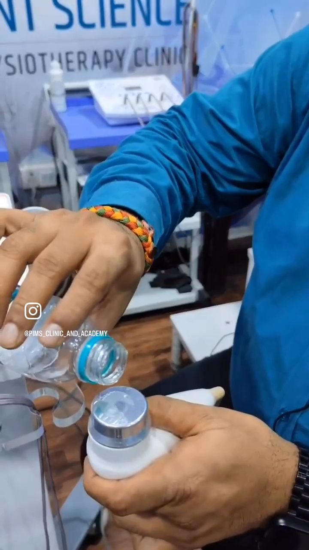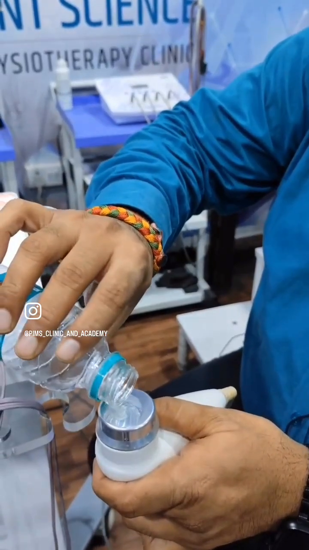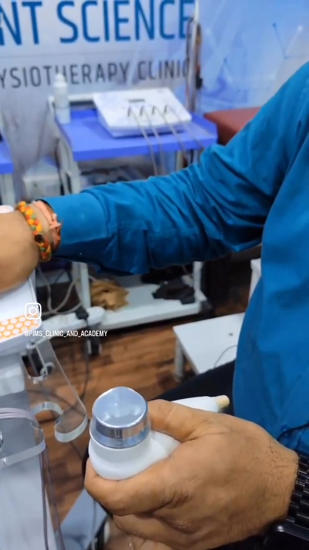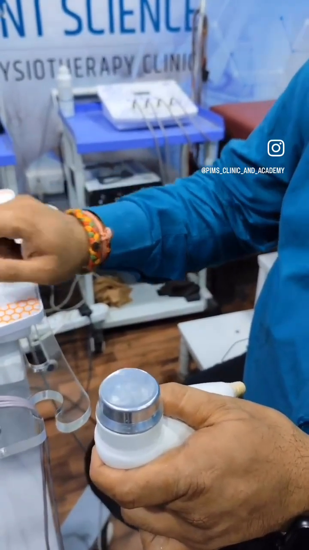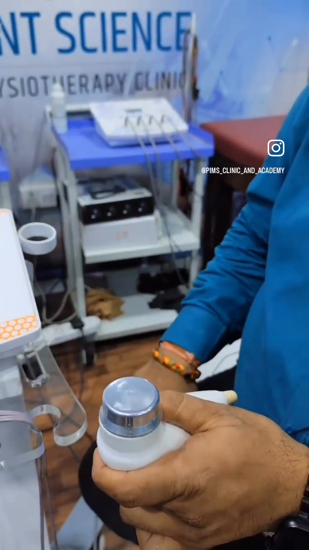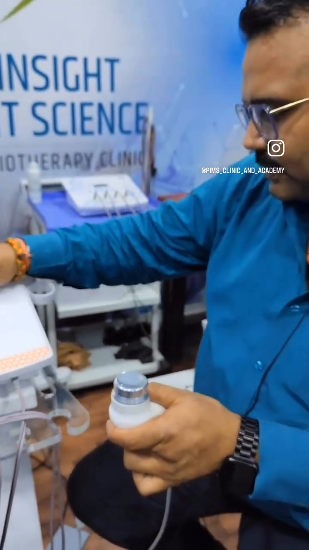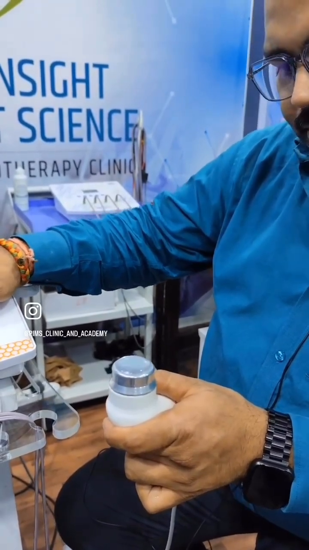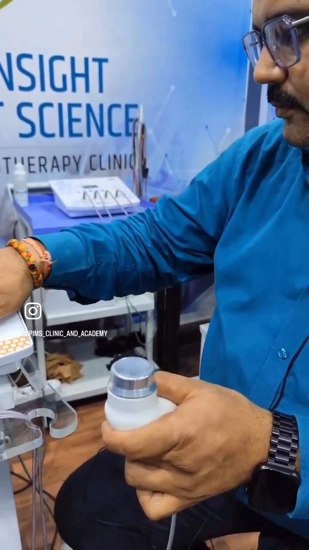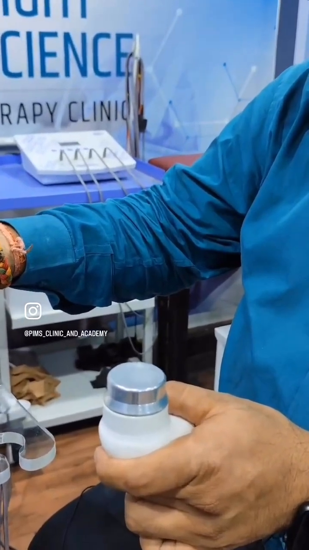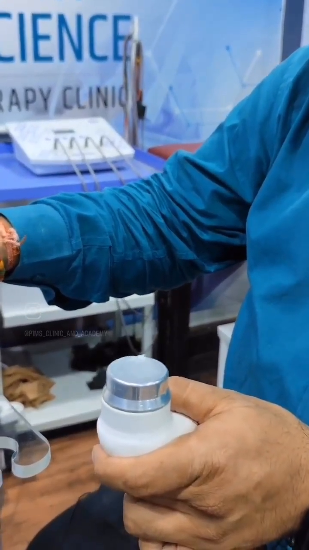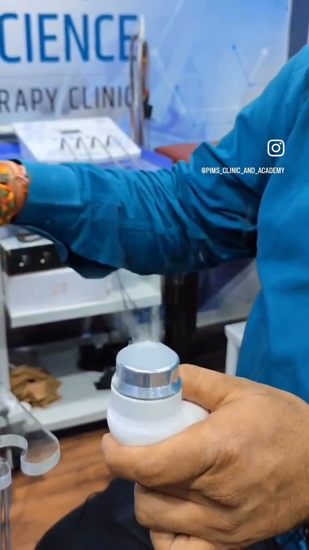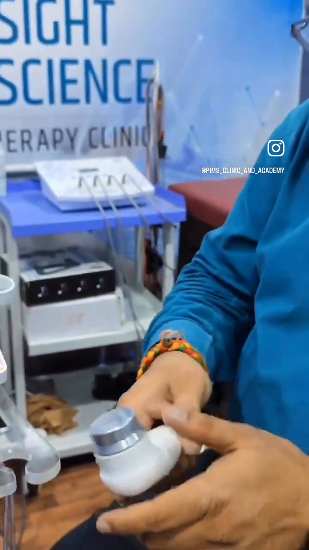As you can see here, these little bubbles are because of the ultrasonic waves. So this is on 3 megahertz. If you check it for 1 megahertz, that will look like this. This is on 1 megahertz. So we can see the difference in these two frequencies.